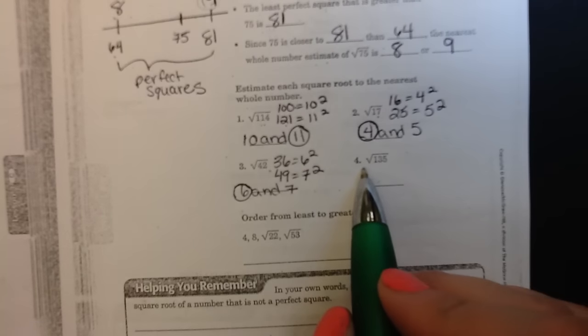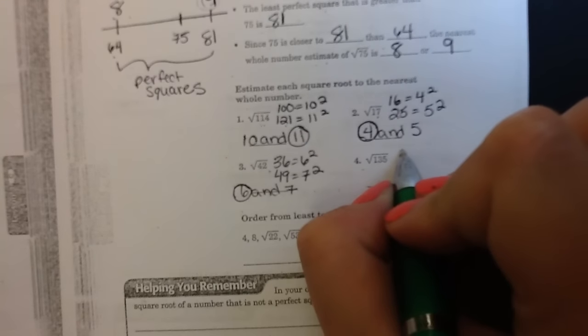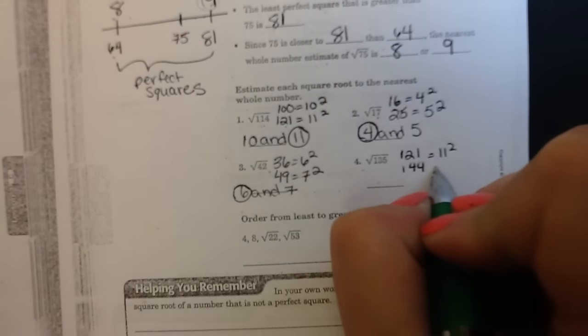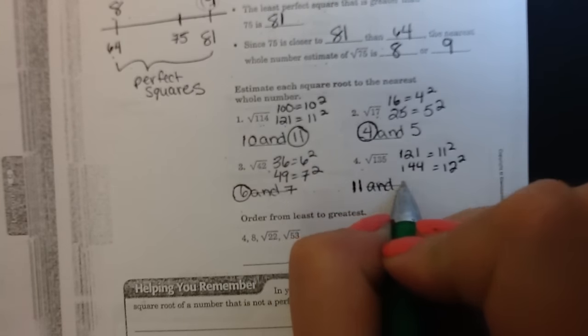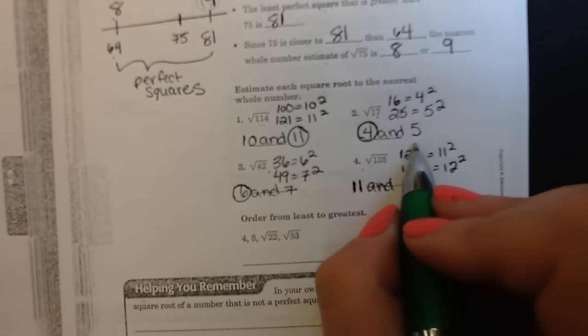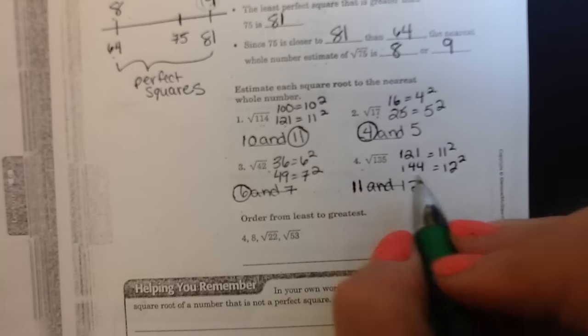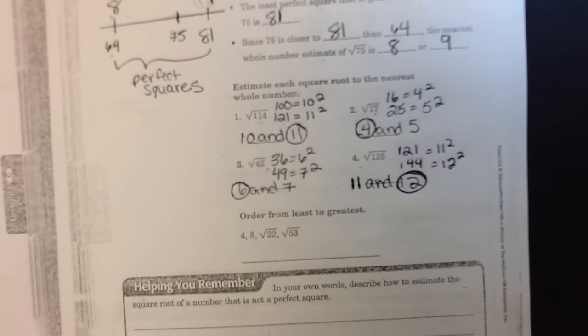And last but not least, number 4, 135. We know 135 is somewhere between 121 and 144, so that's 11 squared and 12 squared. So this is somewhere between 11 and 12. 135 is 14 away from 121, and it's 9 away from 144, so it's going to be closer to 12.